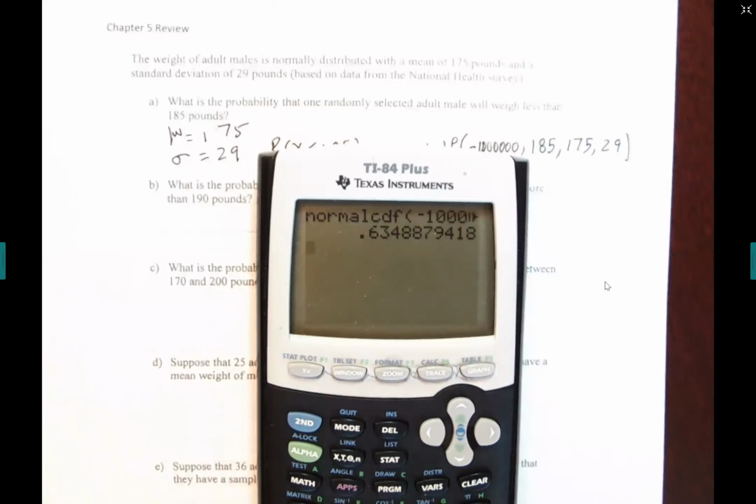Okay, the answer, let's say rounded to 4 decimal places, will be 0.6349.